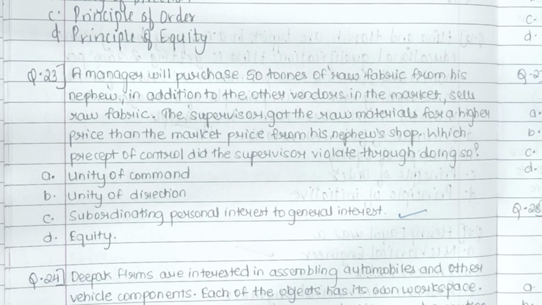Okay, so in this example we can see that there is a manager. He had to buy 50 tons of fabric. He had various options available, but still he chose to buy it from his nephew, even though he was getting it at a cheaper price through other vendors. Why? Because he is related to him, and this is how he violated the principle, because here he did not think about the company, he thought about his nephew who is a relative. Though he is getting it at a higher price, still he bought it from the nephew.